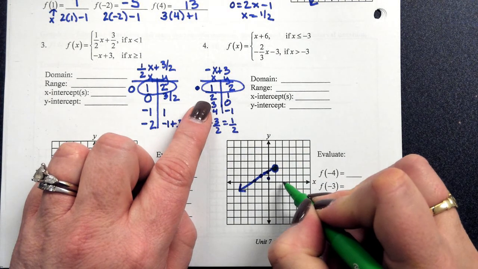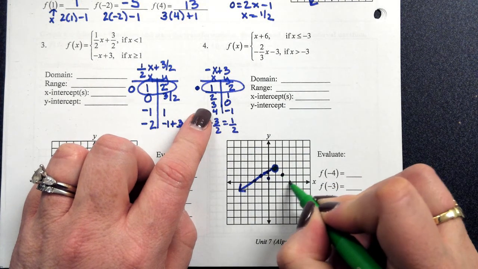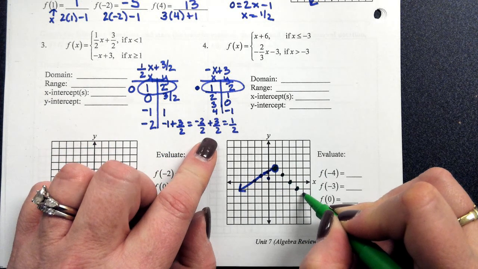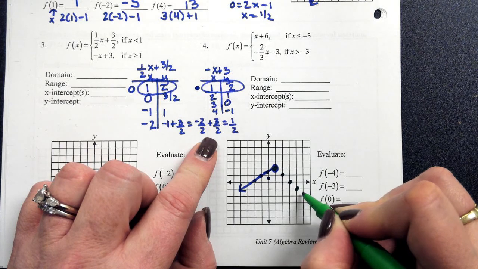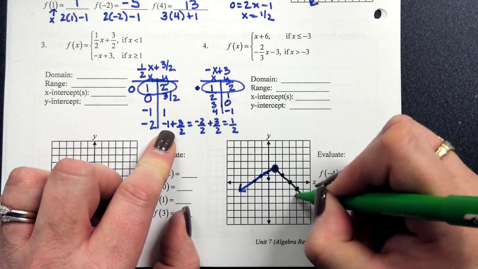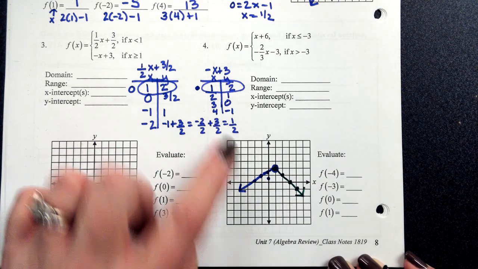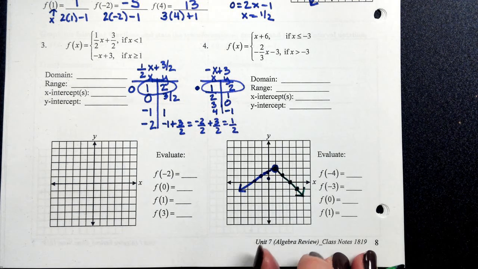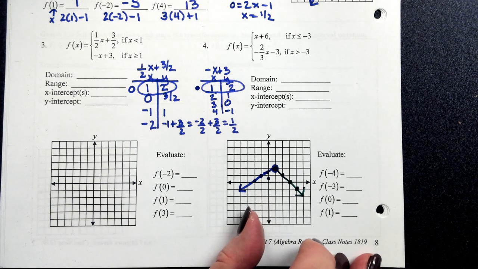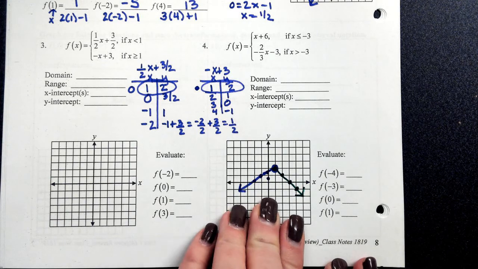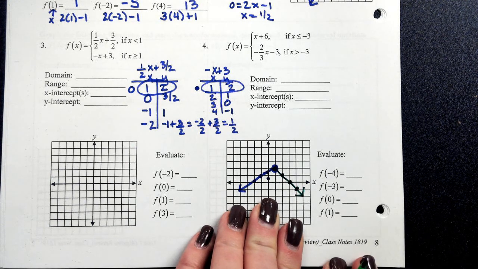And then you've got 2, 1, 3, 0, 4, negative 1, and then negative 2, 1/2. Wait a minute, did I do something wrong there? Yeah, 4, negative 1, there we go. Okay? So what happens if you have a piecewise function that connects, that open circle ends up getting filled in. All right? So any questions on the graph of this particular piecewise function?